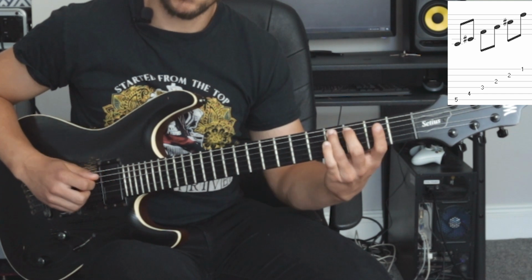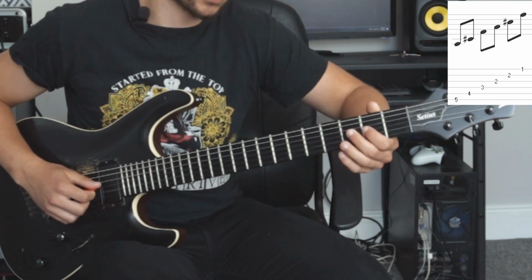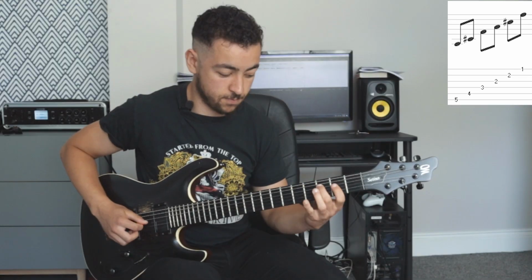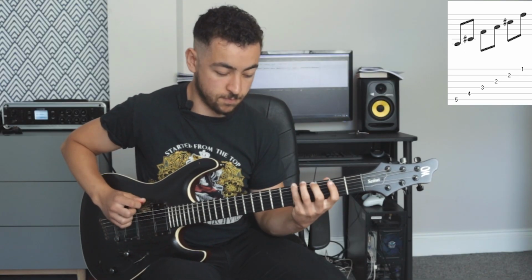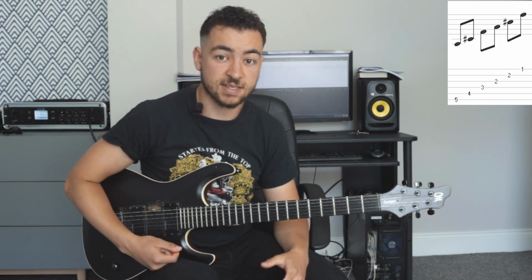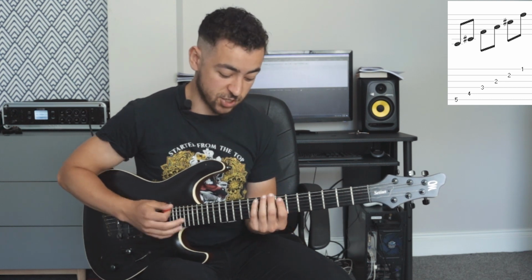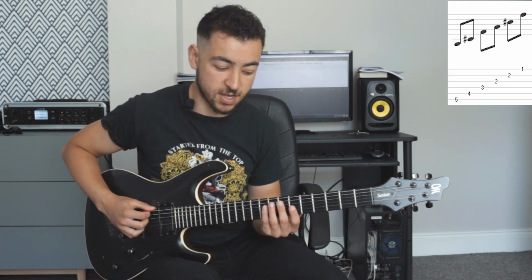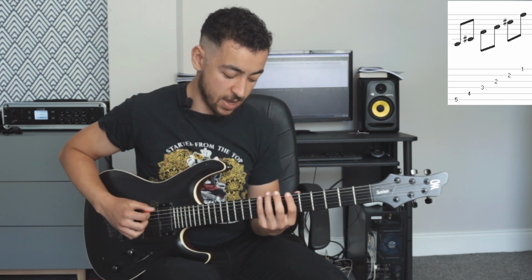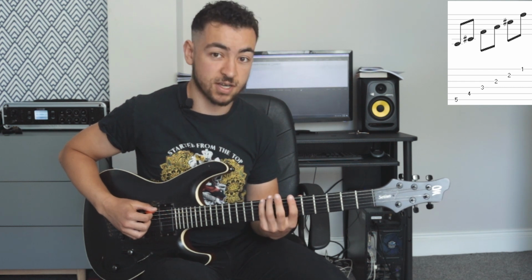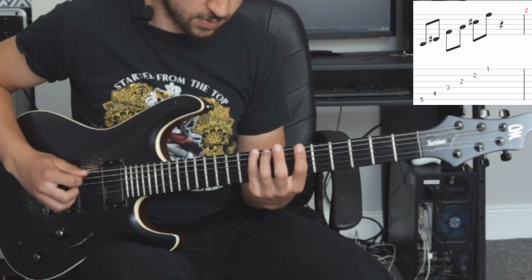5 on the low E, 4 on the A, 3 on the D, 2 on the G, 2 on the B, and 1 on the high E. Now the really cool thing about augmented arpeggios is that they are symmetrical, which means every note in our augmented arpeggio is the same distance apart, which means we could also play the same arpeggio 4 frets higher, a major third higher, because that's how far apart each note is. So from the 9th fret, we could play the same arpeggio shape, and we get the same arpeggio just starting on the 3rd. It's the first inversion.